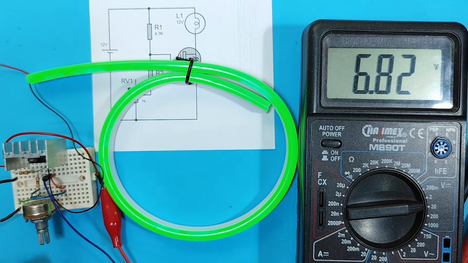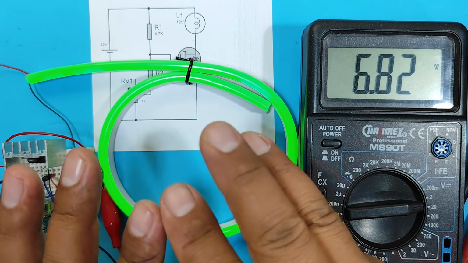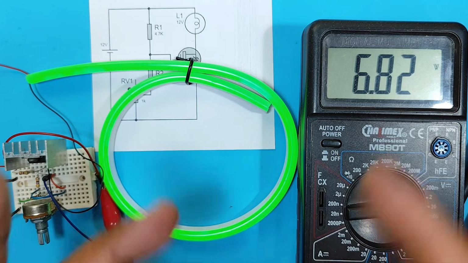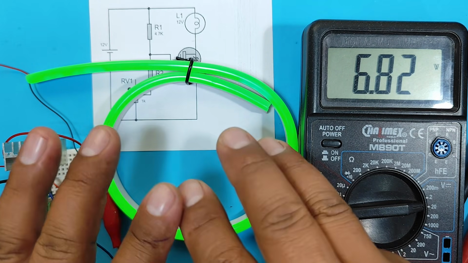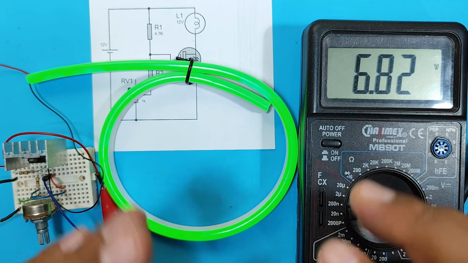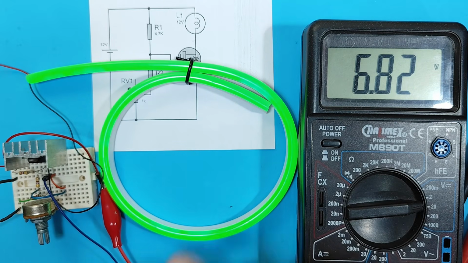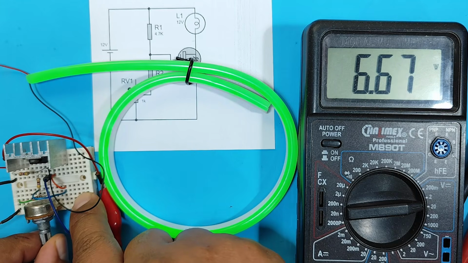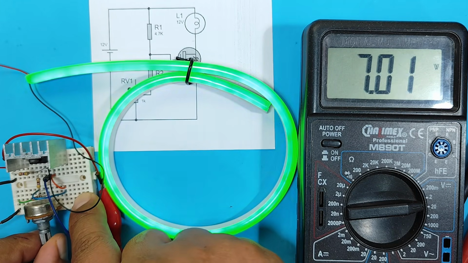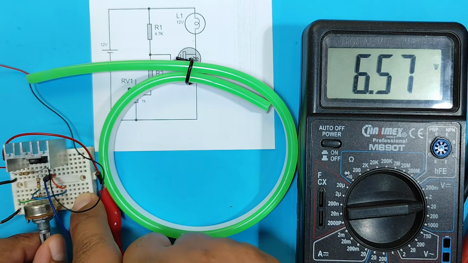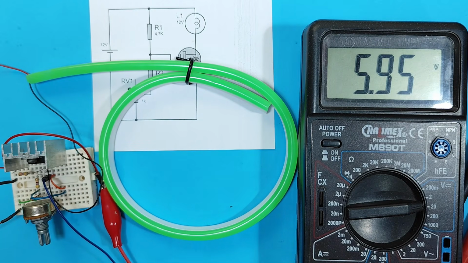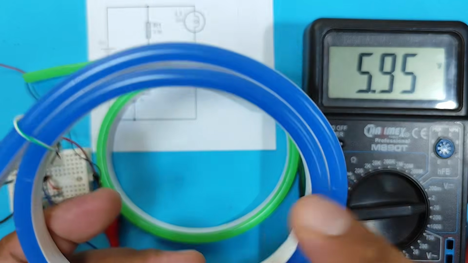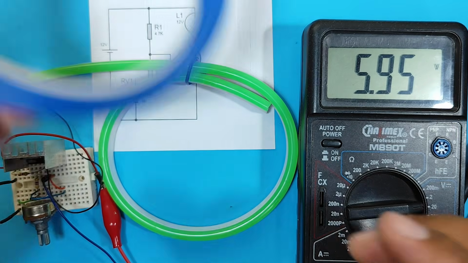And this way, you can adjust the brightness of the LED strips according to the work location where you're going to install them. Sometimes it's necessary to adjust the brightness according to where the LED strip will be installed so that it's not too bright or too dull. Okay, now let's test the blue LED strip. We'll connect it and see how it works.